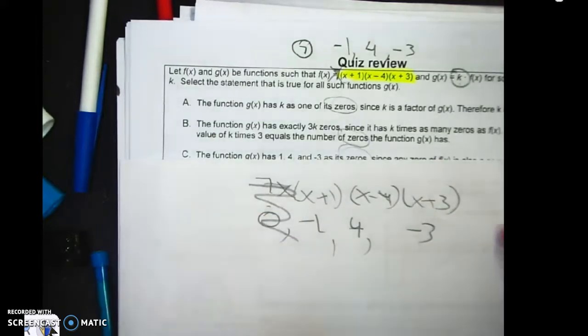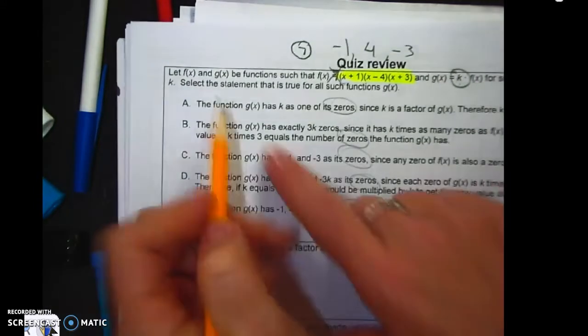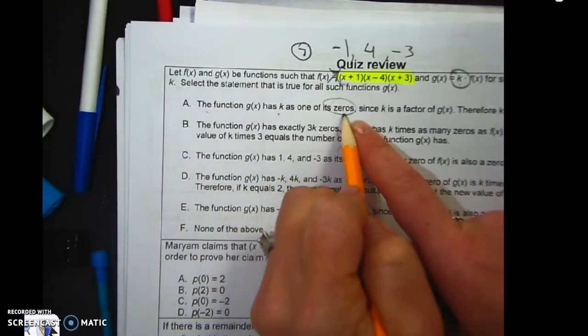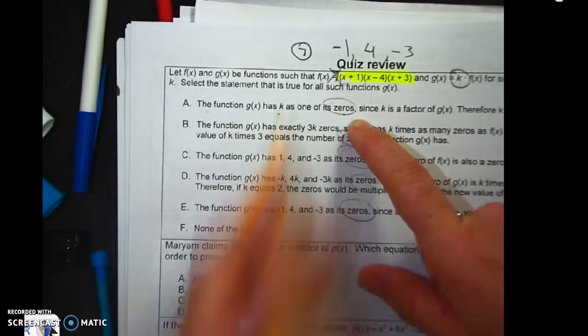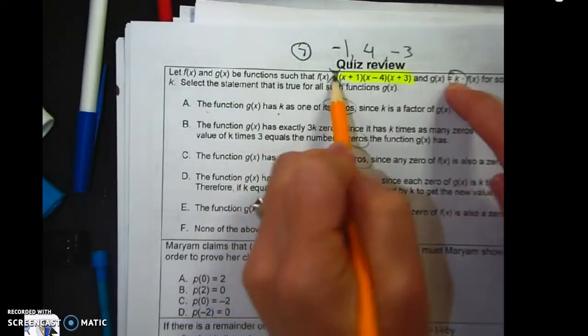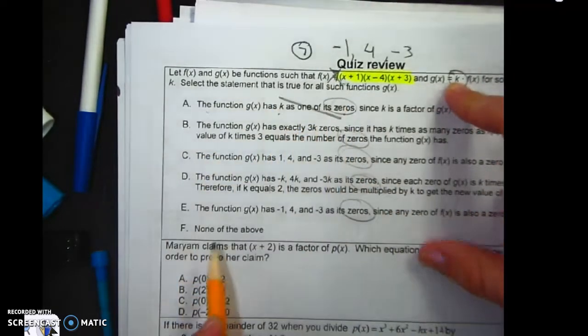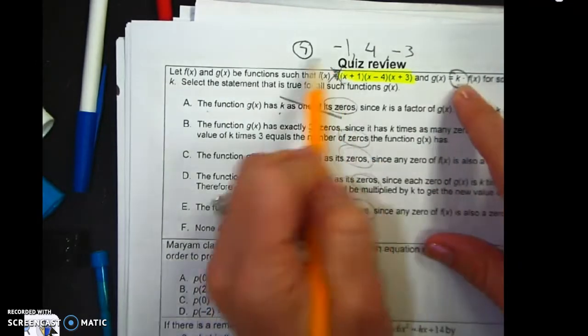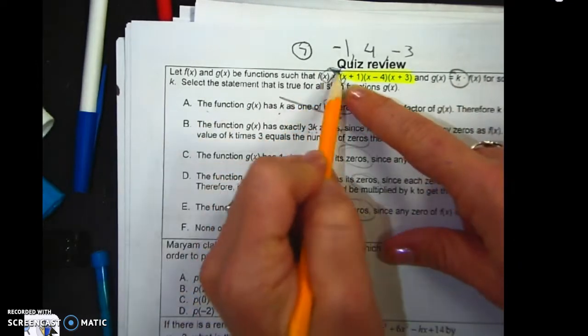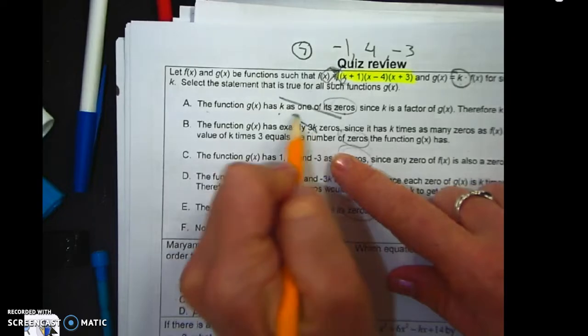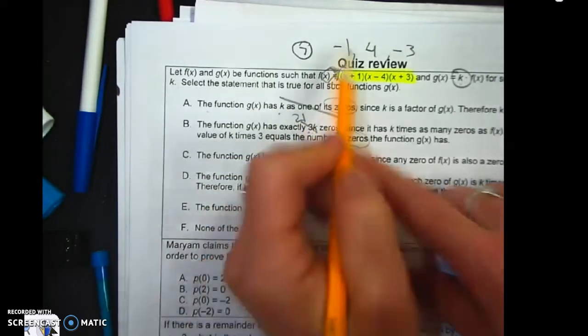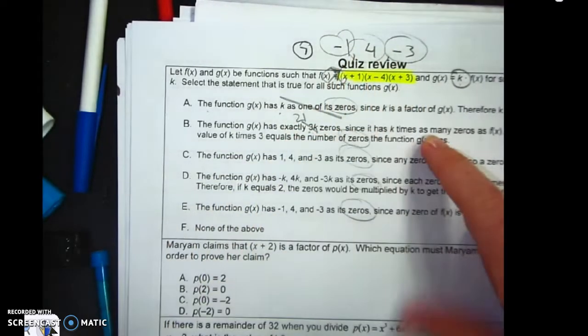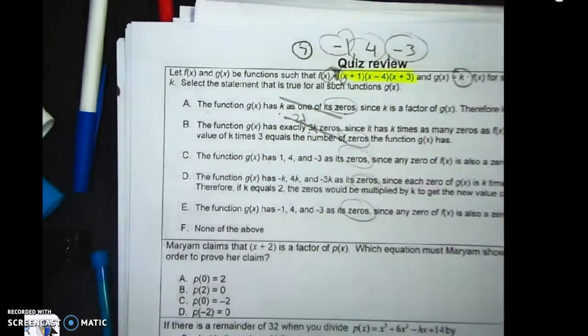So now that I know that I have 3 zeros, let's read the questions. It's saying that k is one of the zeros. Well, we just figured out if there was a 7 in front, it's not the 0, it's just a number in front. So that's out. The function has at least 3k zeros. Well, that means that if this number was a 7 and you multiply it by 3, there are now 21 zeros. Well, we said there's only 3 zeros. There's 3 x-intercepts. So that one's out.